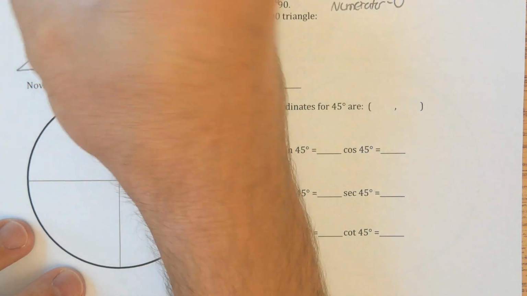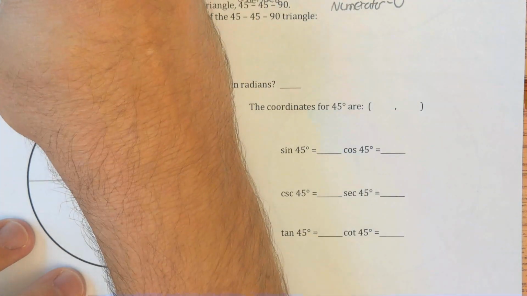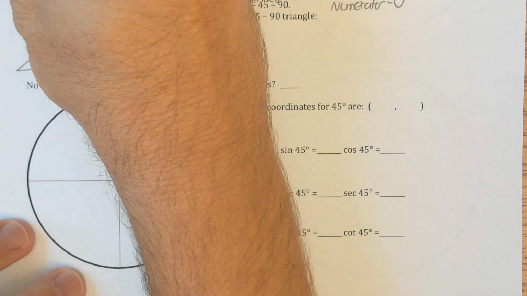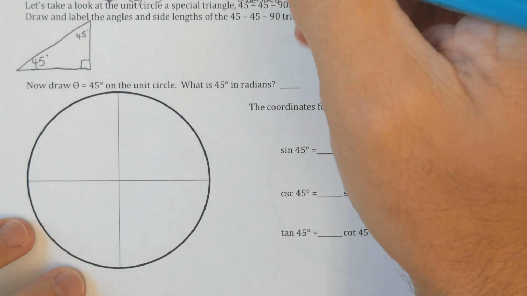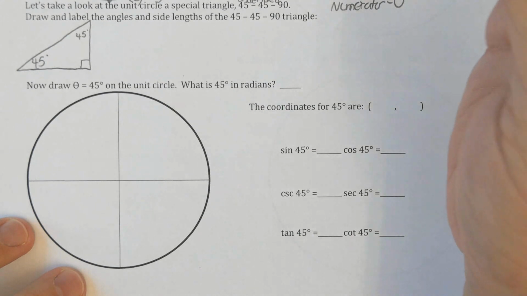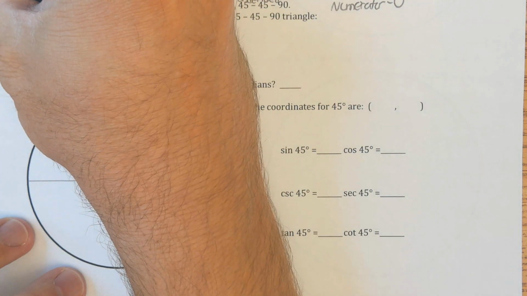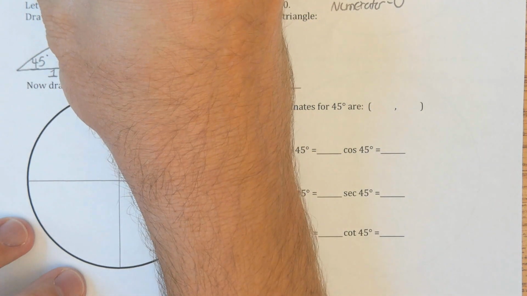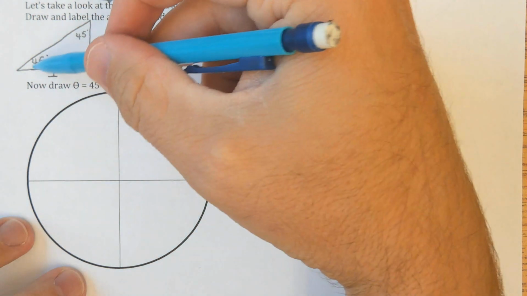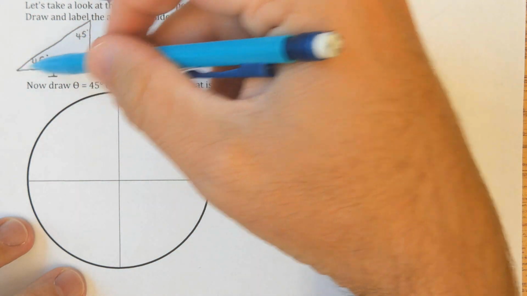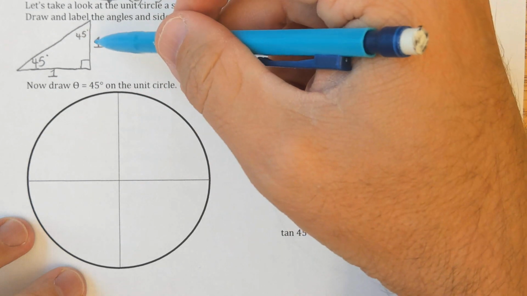Recall, this is past stuff, not new. We have 45, 45. Because both of the angles are the same, their sides are going to be the same. So in this special right triangle, our two legs are equal to 1 because the angles opposite them are the same as well.